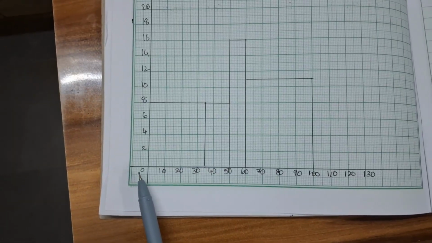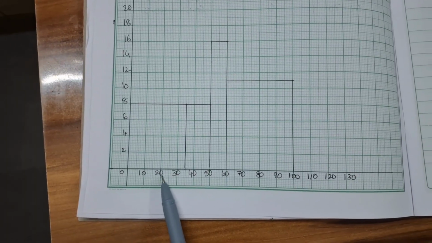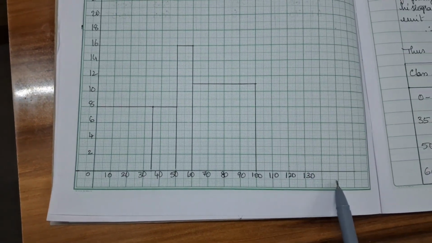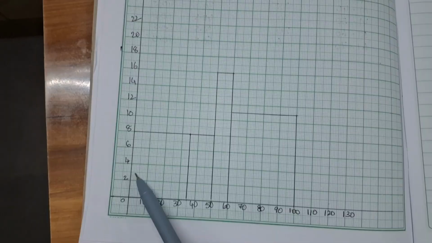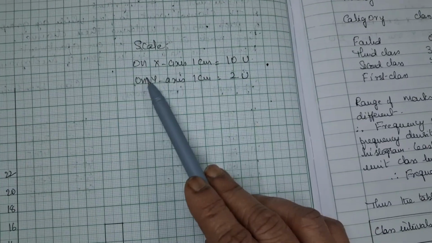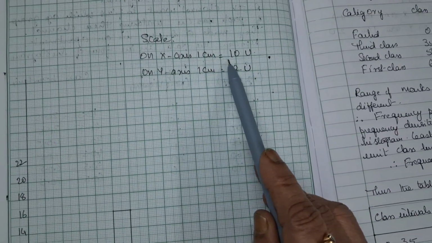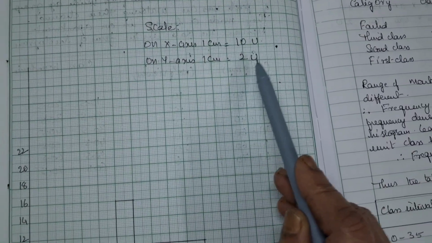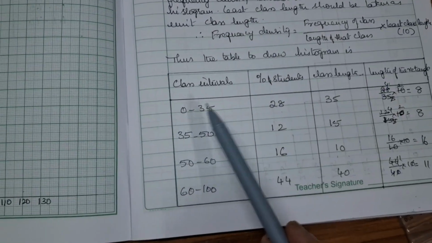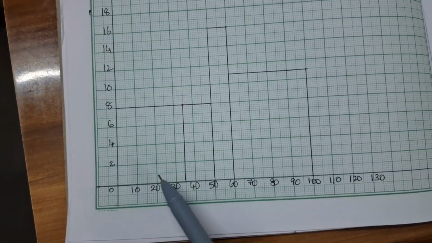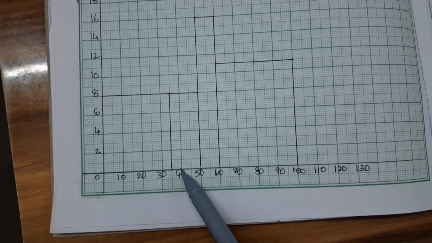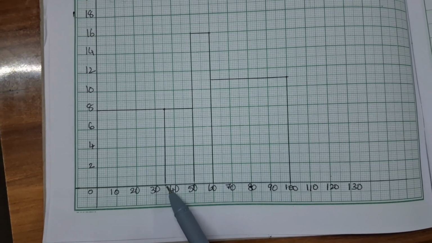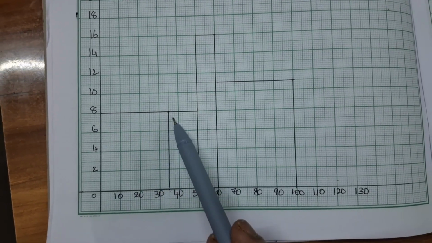Here on the x-axis, I have taken 10, 10, 10, 10 as the units, and on the y-axis, 2, 2, 2. That is what I have written. Scale on the x-axis, 1 centimeter is 10 units. On the y-axis, 1 centimeter is 2 units. So what should I take? For 0 to 35, I should take 8. Here you see, this is 0 and this is 30, 40, and between them 35 and 8. So 0 to 35, 8.